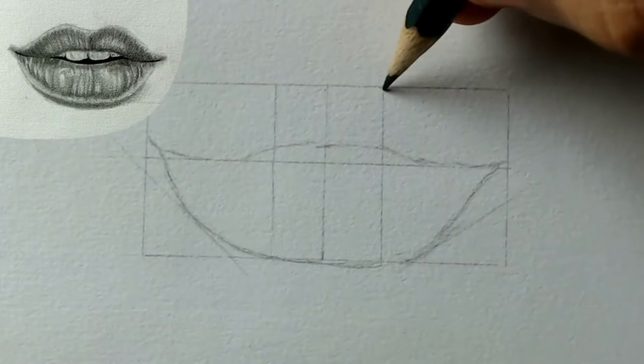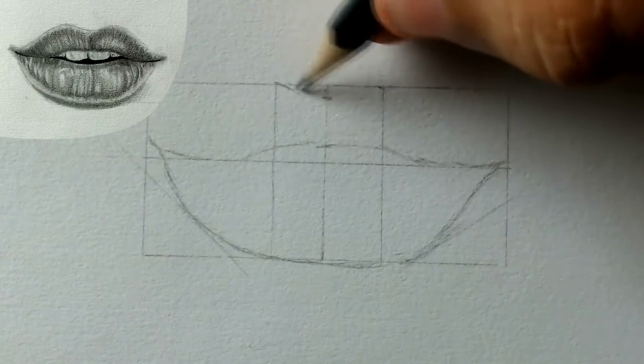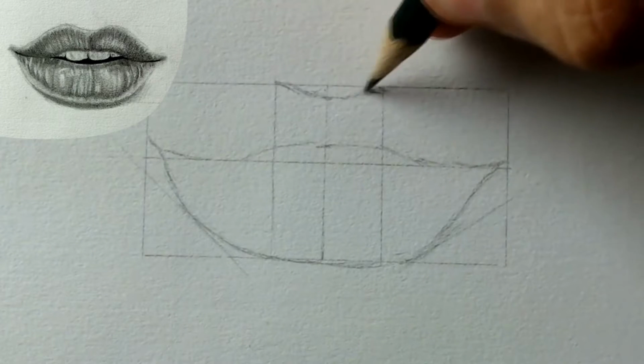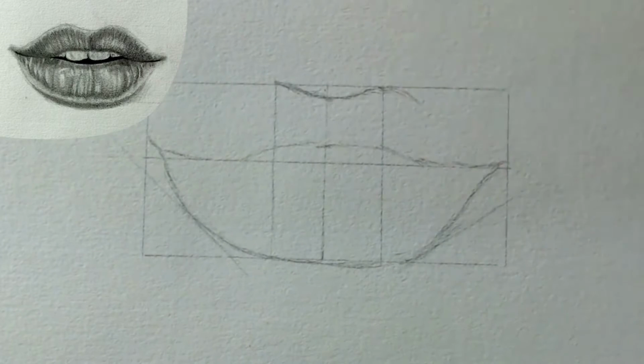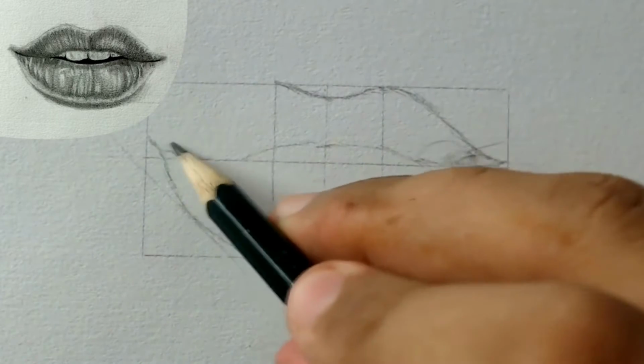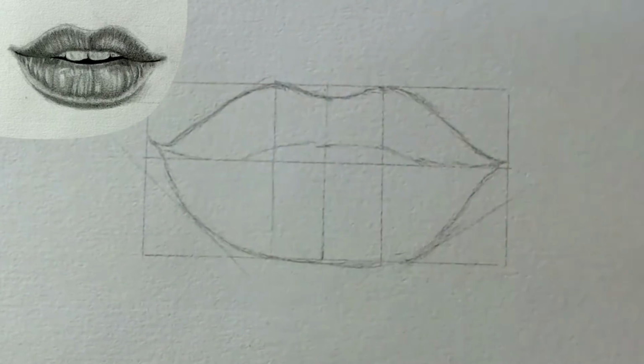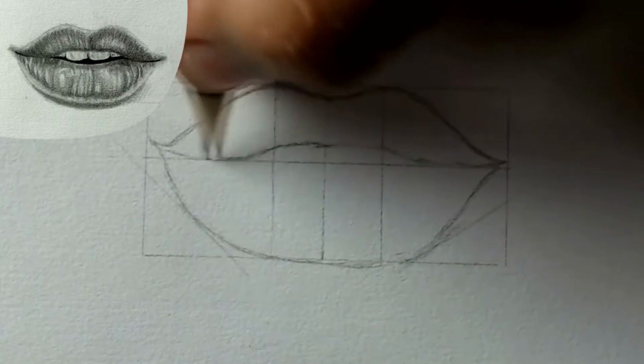Cool. Now starting here, going towards this middle region, and on the other side, is where we will create the curvature of the middle of the upper lip. And then we complete it with the corners of the mouth. And this is the main shape of the sketch of the upper lip.